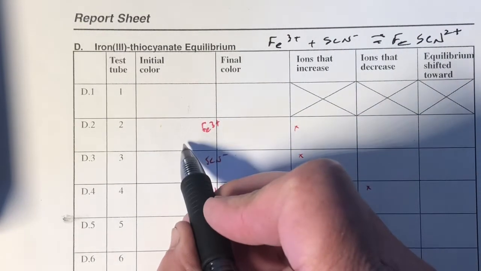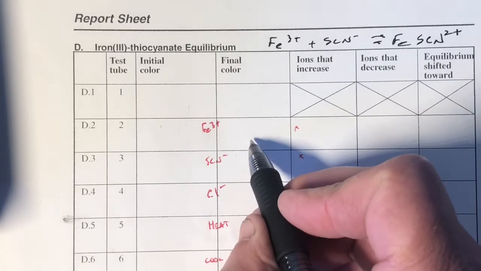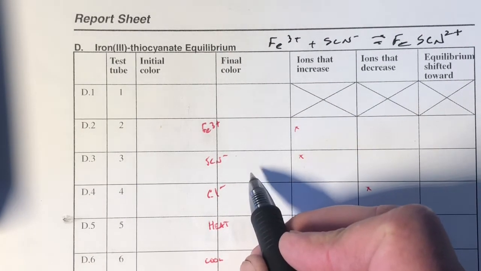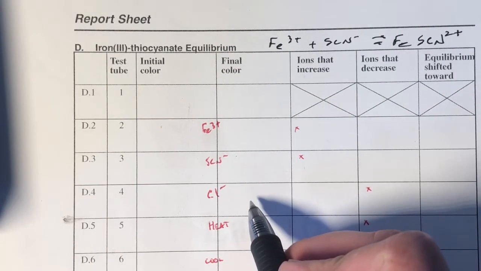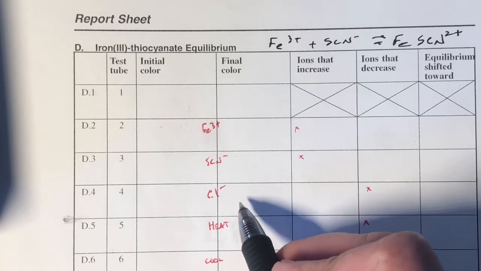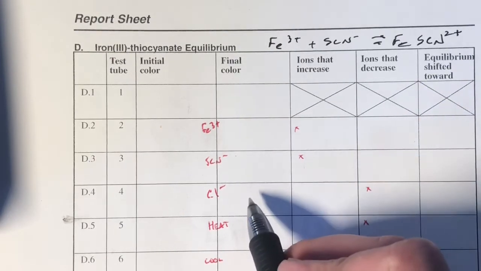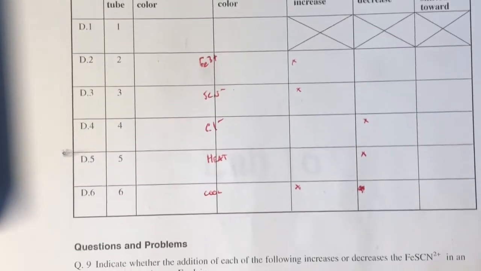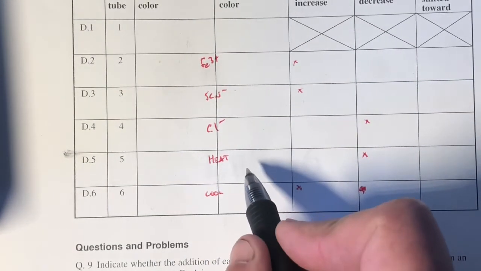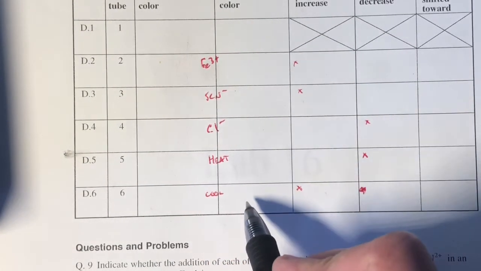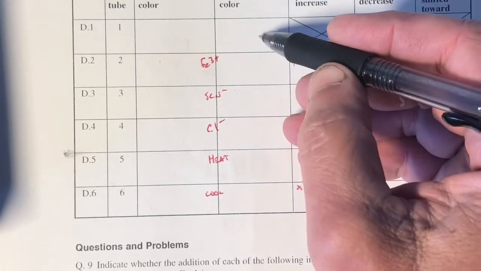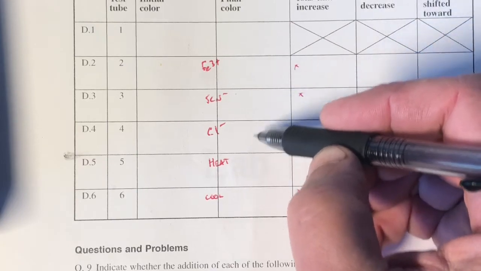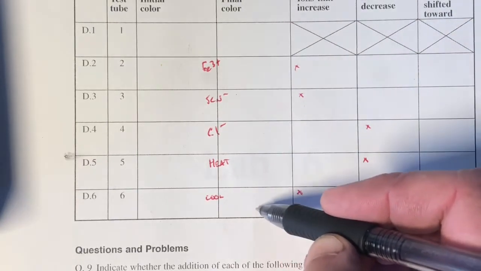So we'll go ahead and write that. Red for all of these, dark red here. When we add thiocyanate, dark red. When we add chloride, the solution becomes less red. So it's telling us that we're getting rid of the thiocyanate. When we heat things up, the reaction becomes less intense, so less red. When we cool it down, it becomes darker red. So again, repeating those, no change, darker, darker, lighter, lighter, darker.